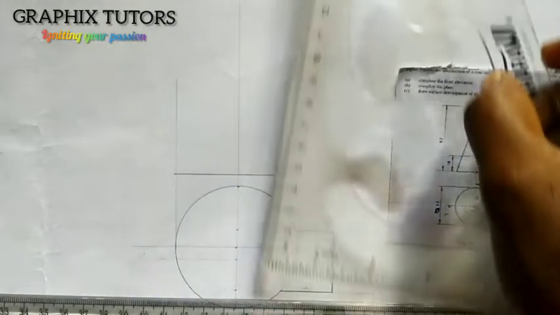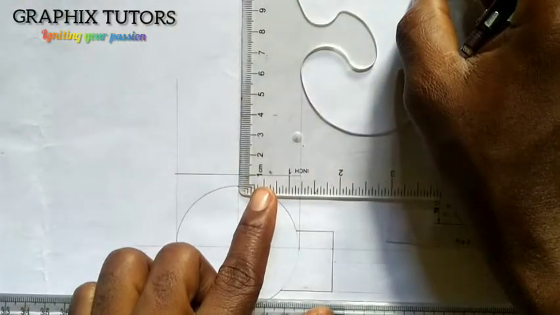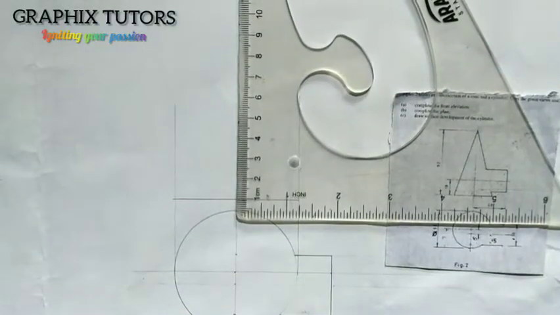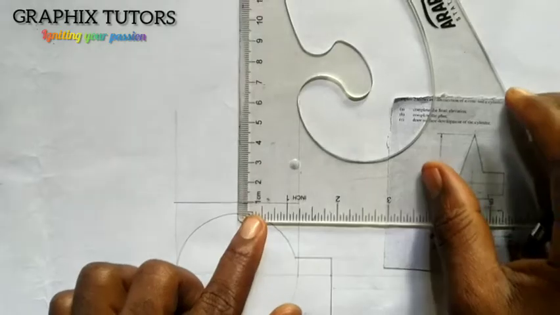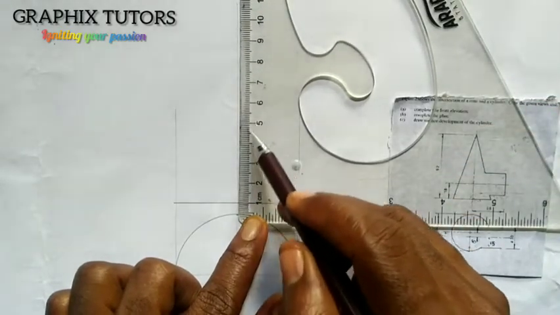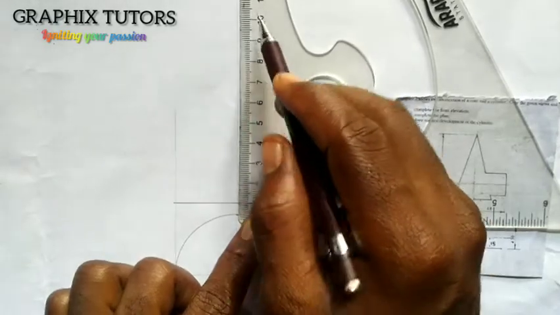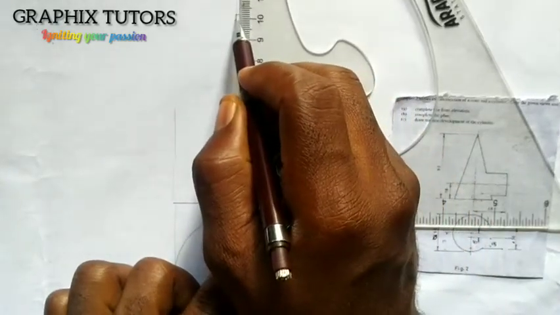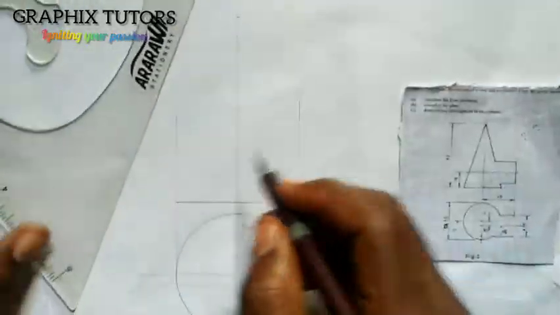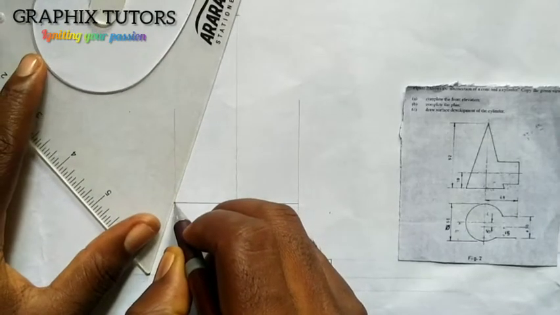So if I place it here, I'll be having 92. So let's see. From this point, this is 10, 20, 30, 40, 50, 60, 70, 80, 90, 92 at this point here. So I will now join it from here to here.